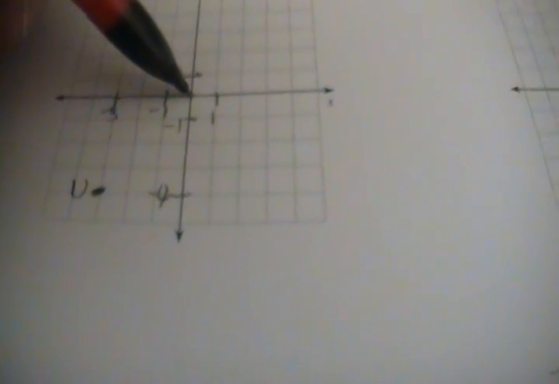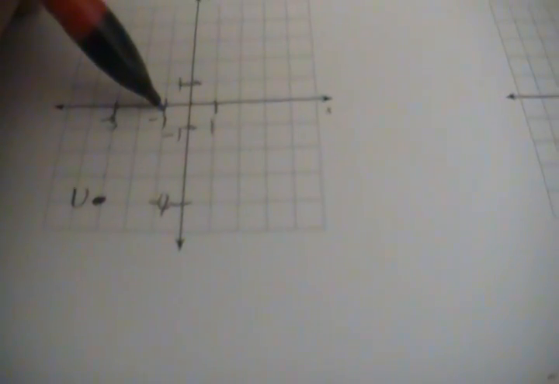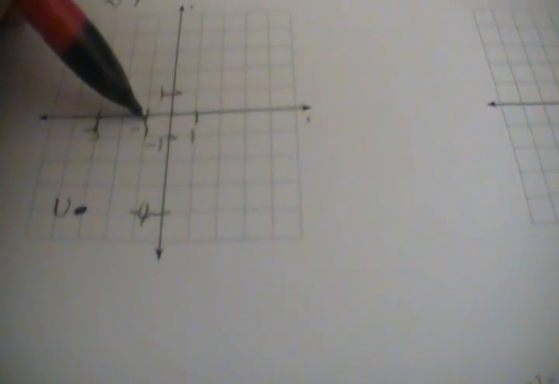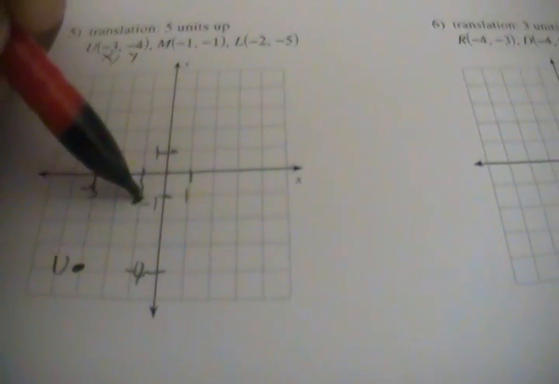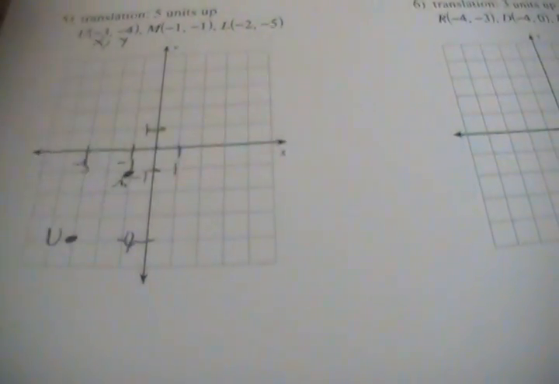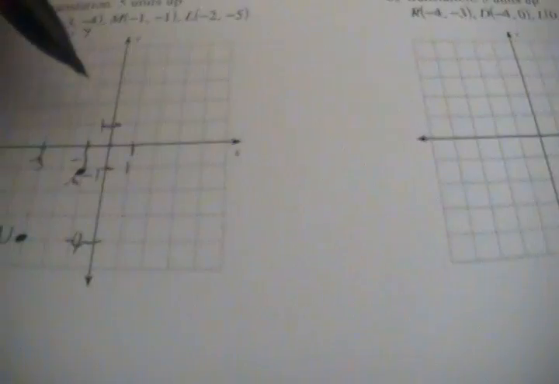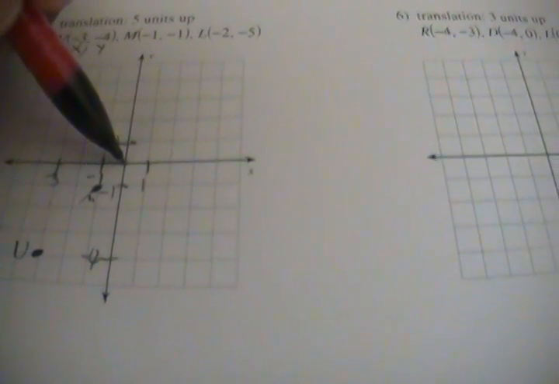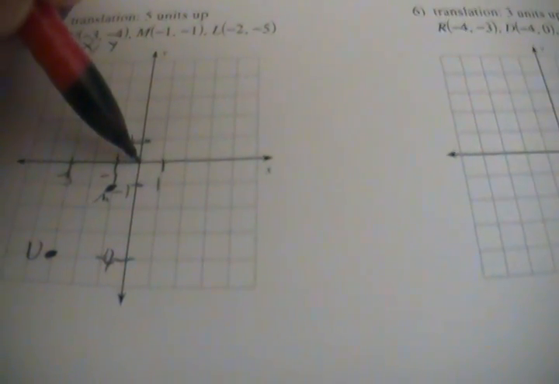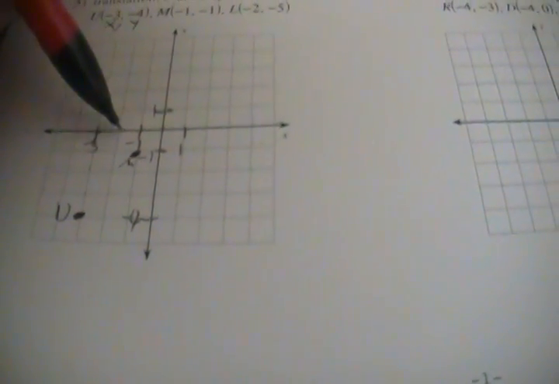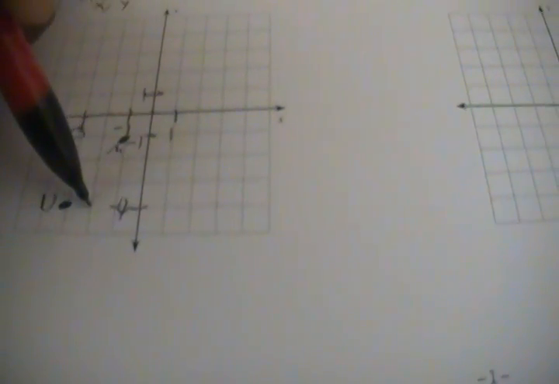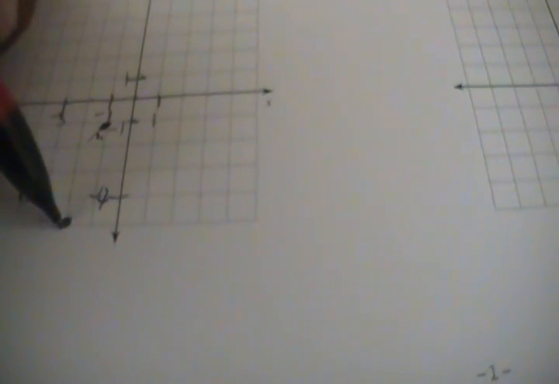So m is negative 1, so 1 to the left. And then negative 1 for y is going to be moved down 1. So right here is m. Finally, L is negative 2 comma negative 5. So we move 2 to the left. 1, 2. And then negative 5, so down 5. 1, 2, 3, 4, 5.